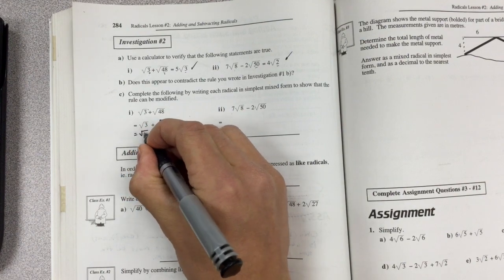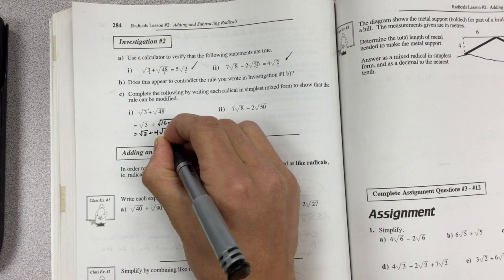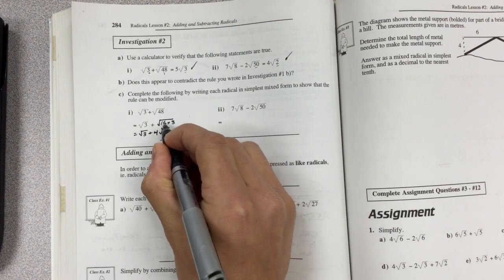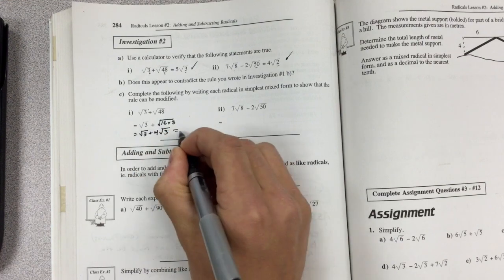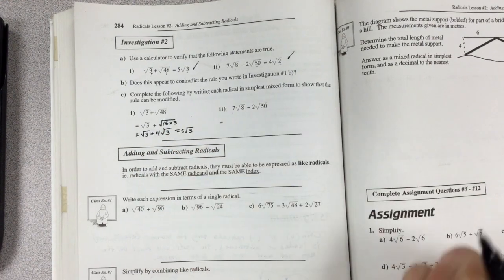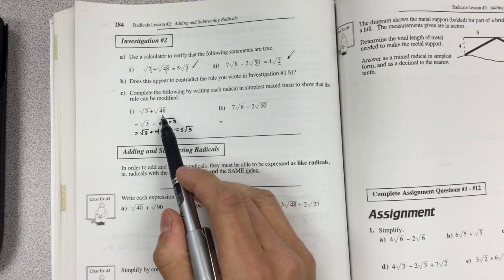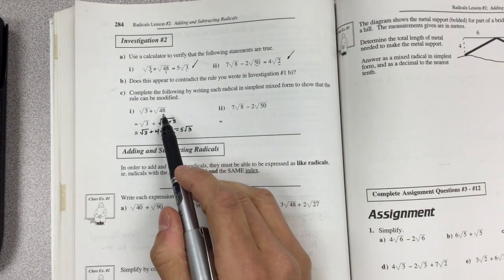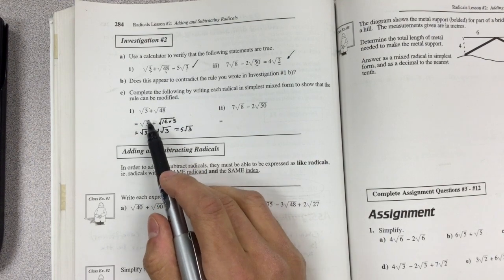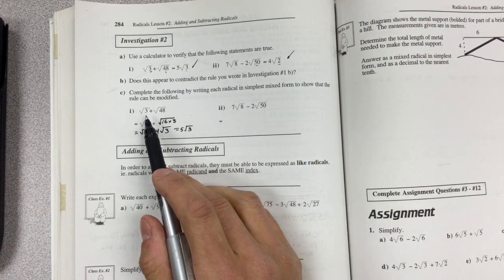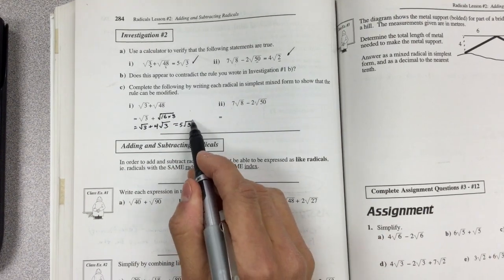But I can write this as 1 root 3 plus 4 root 3. Square root of 16 is 4. And 1 plus 4 is 5 root 3. And so if I have different radicands, if I can simplify an entire radical to a mixed radical to get similar radicands, then I can simplify them into 5 root 3.